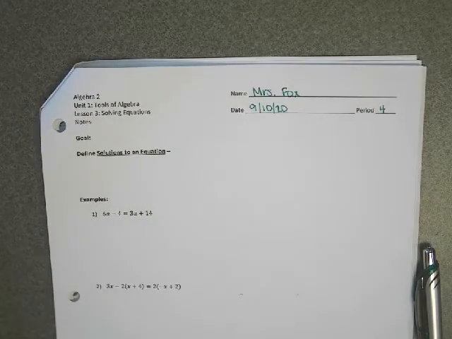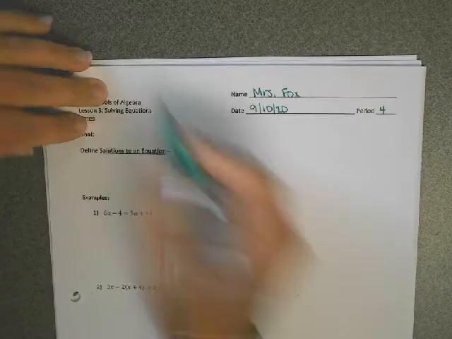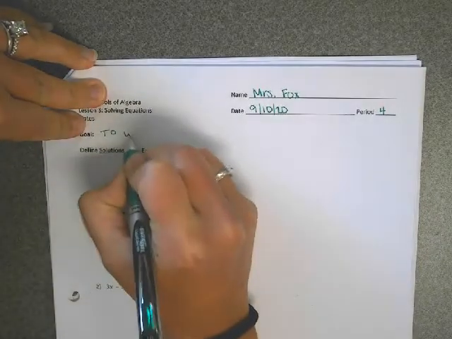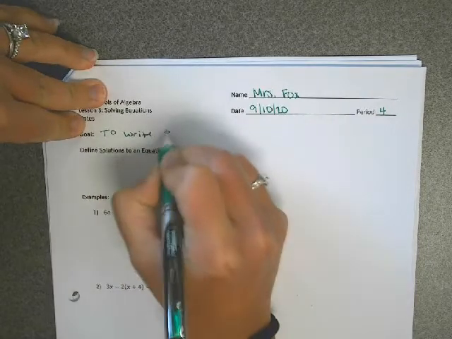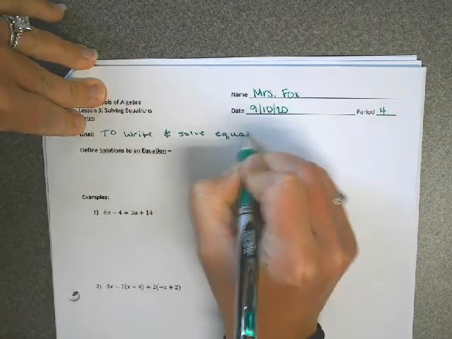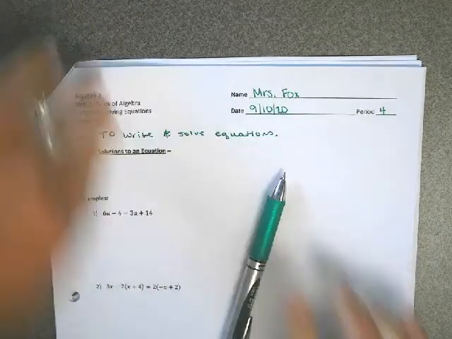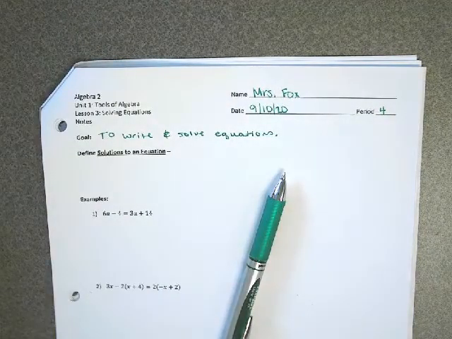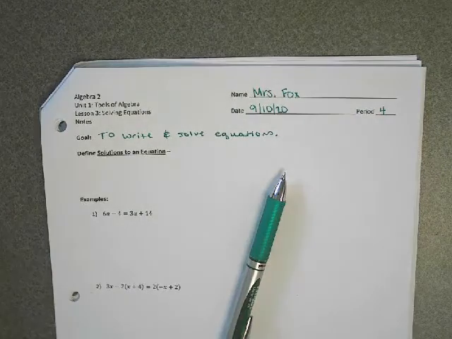Our goal today is to write and solve equations. And we have to define a solution to an equation.